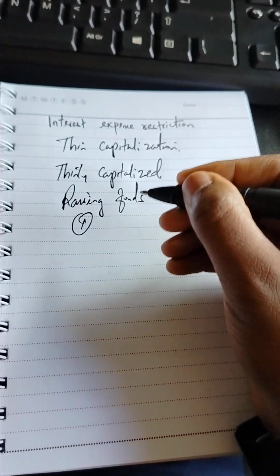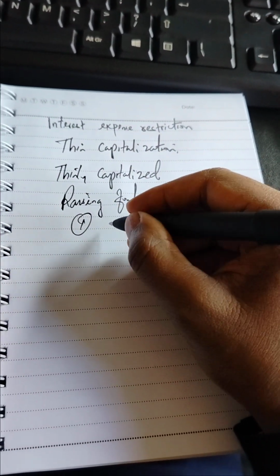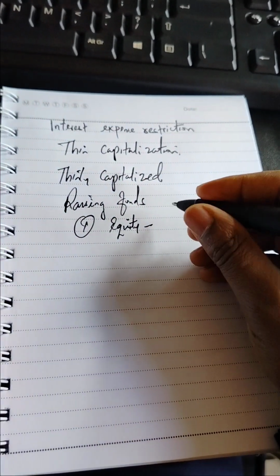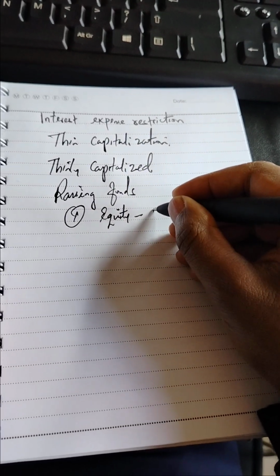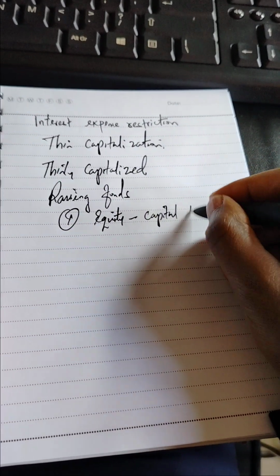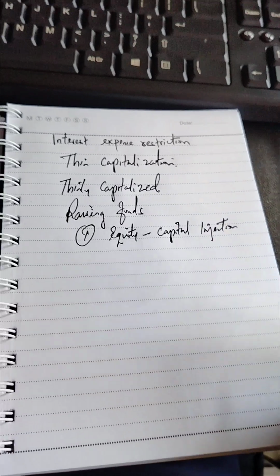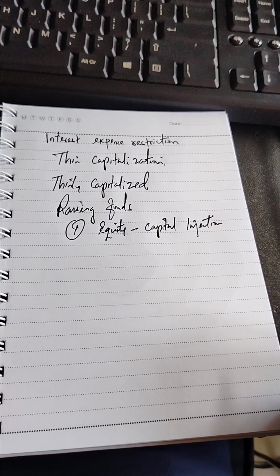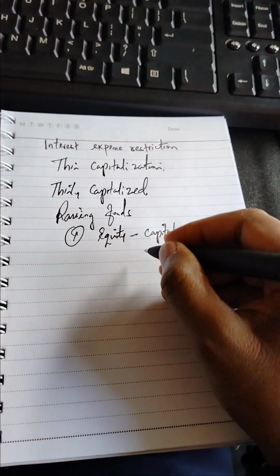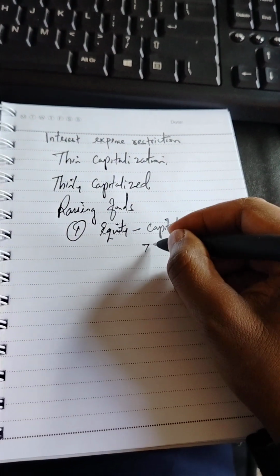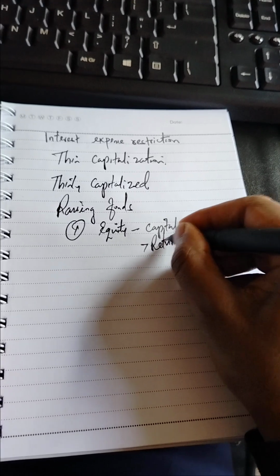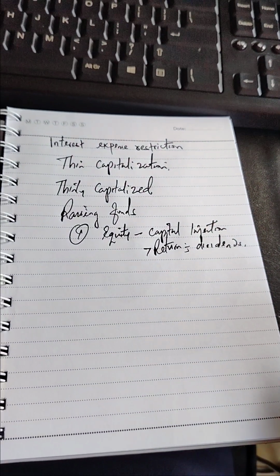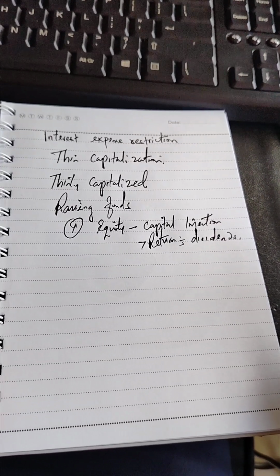Number one can be done by way of equity. This is where the owners of the business bring in cash through cash capital injection. What we are saying is that the owners bring their own money into the business through cash injection. And the return here is in the form of dividends. And dividends is a post-profit item.